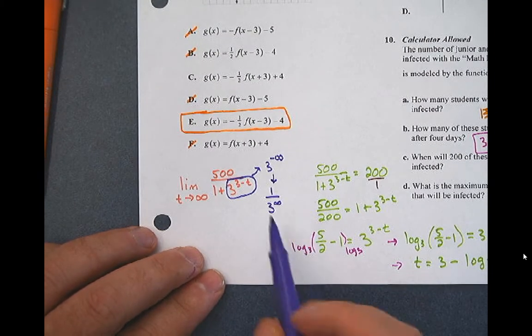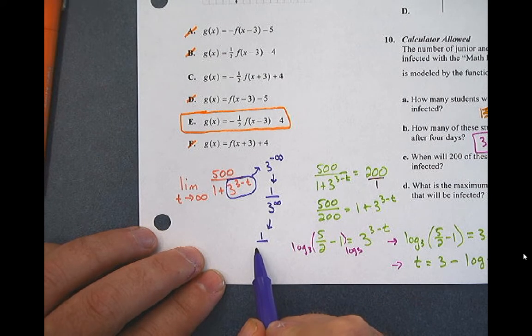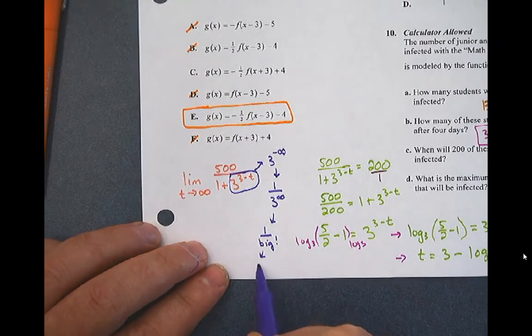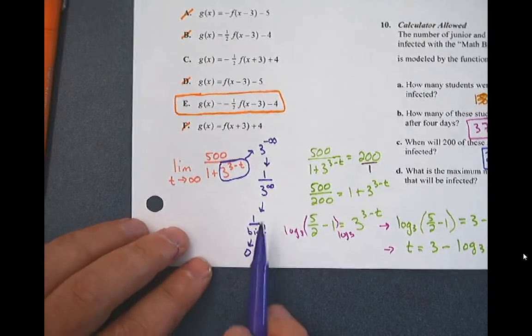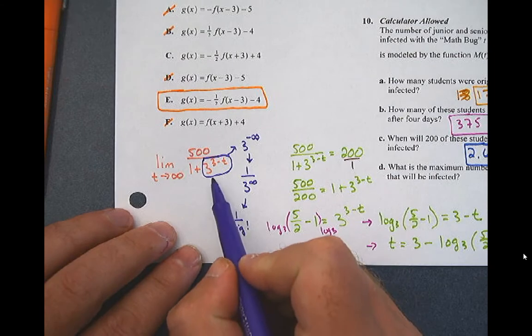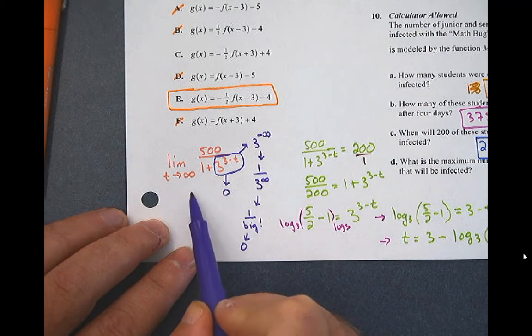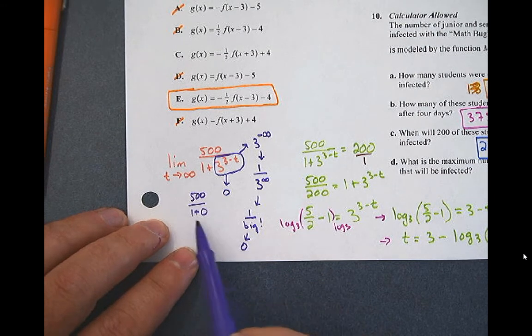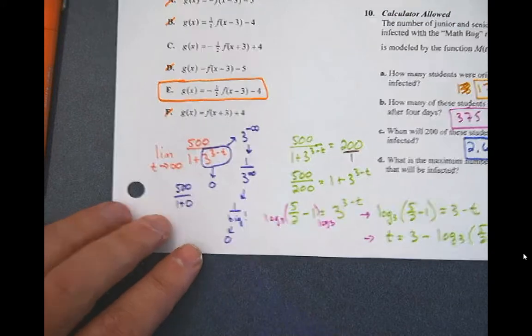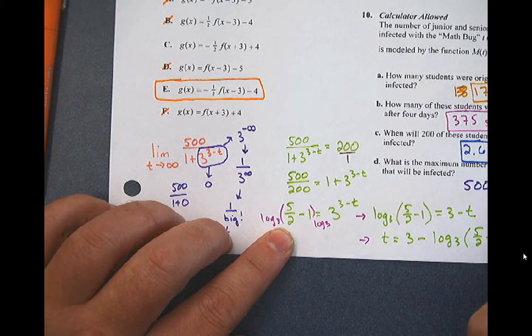3 to the infinity is some massively big number, but 1 divided by some huge number ends up being the number 0. Remember, we talked about this last year in terms of a pizza. If you had one pizza and you divided it by everybody in the world, how much pizza would you get? You'd get basically 0. So this term ends up heading towards 0. What's 1 plus 0? 1. 500 divided by 1 is 500. So what's the maximum number of students that will be infected? 500. Don't forget your units. Students.